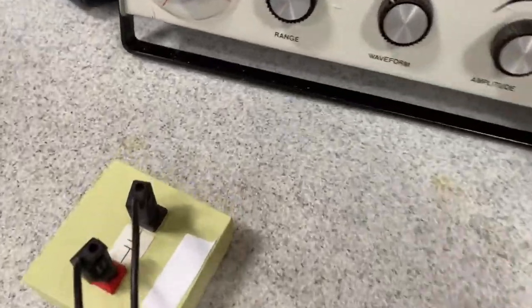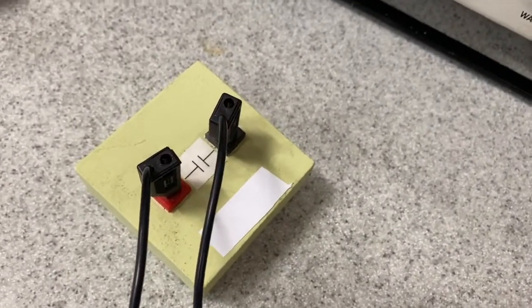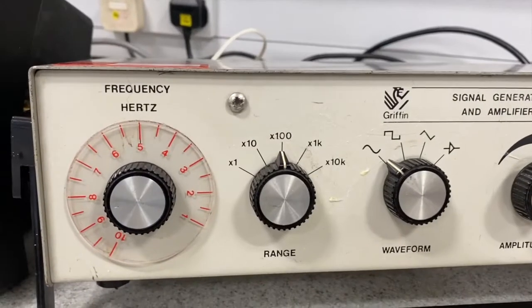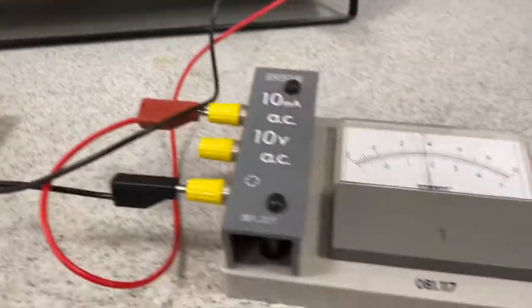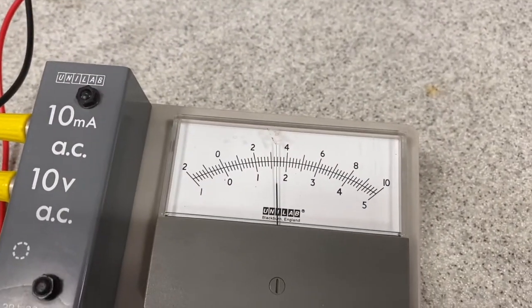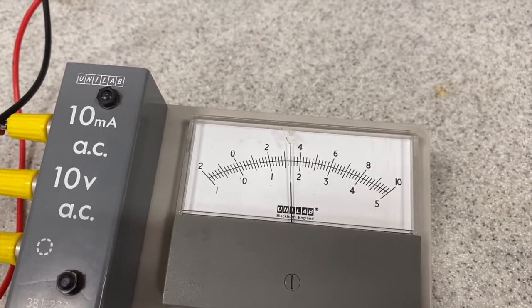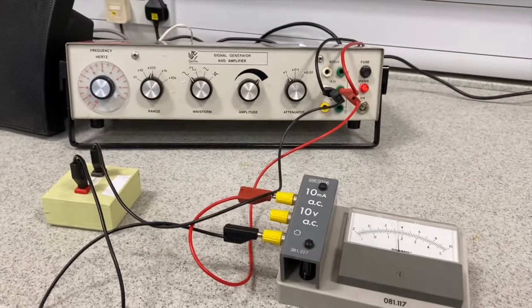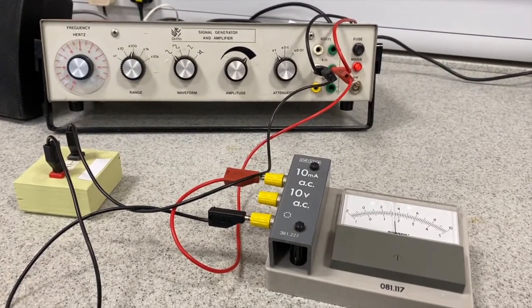Right, I've placed a capacitor in the circuit instead of the resistor. The capacitor's connected to the AC supply. It's set at 500 hertz, and we're getting a current on the ammeter of nearly 3.4 milliamps. And I'm going to change the frequency. You'll be able to hear it. Hopefully you'll be able to see it.